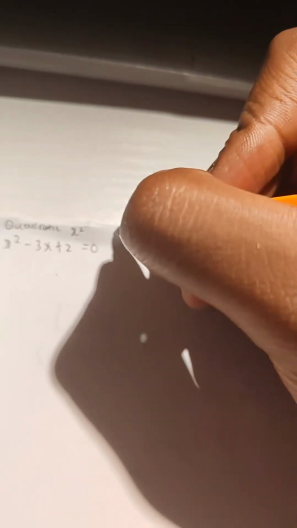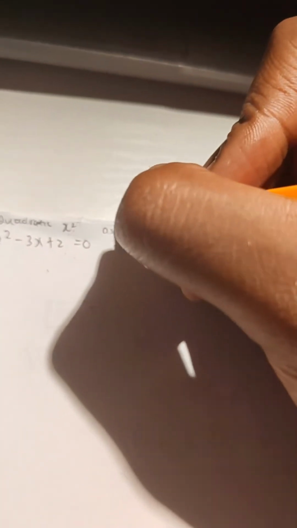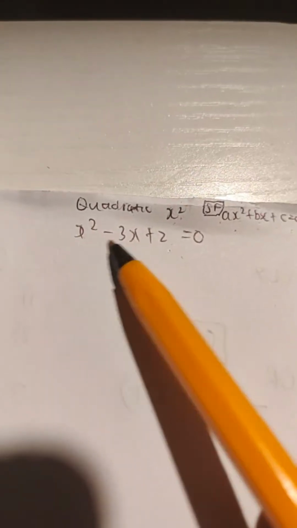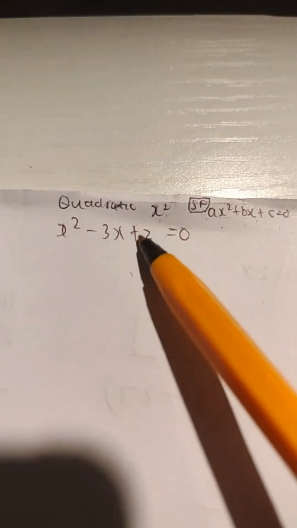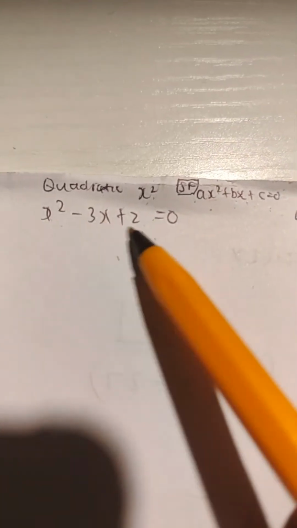Okay, so with a quadratic trinomial, we need to make sure that our equation first is in standard form. By standard form, we mean the expression should be in the form of ax squared plus bx plus c. As you can see, it is already ax squared minus 3x plus 2, so this is in standard form. That's what you first do. 2, you need to then factorize the quadratic trinomial. How do we factorize a quadratic trinomial like this?